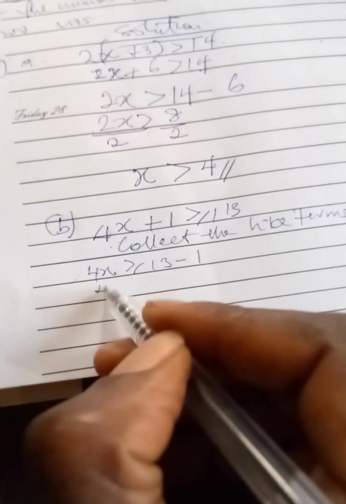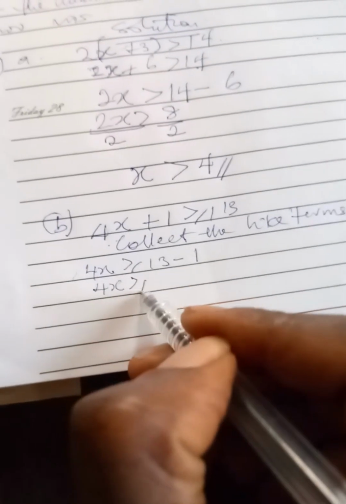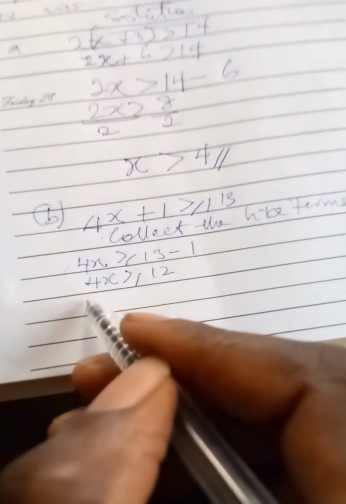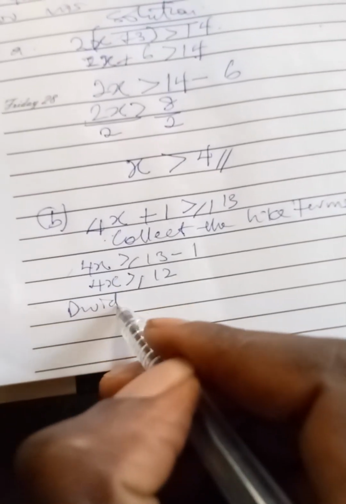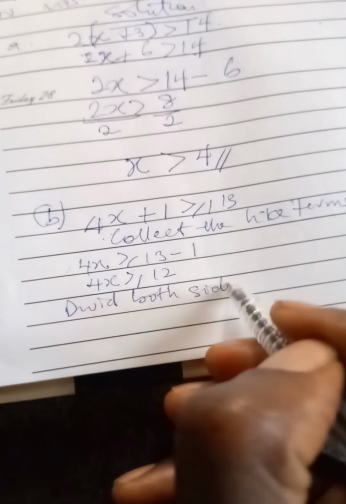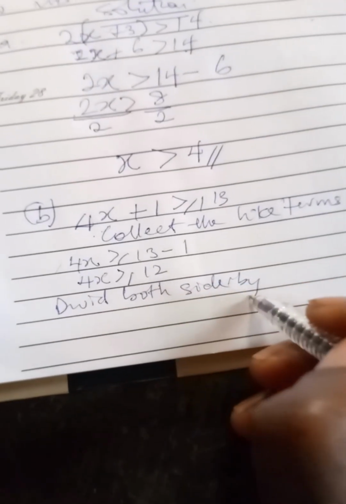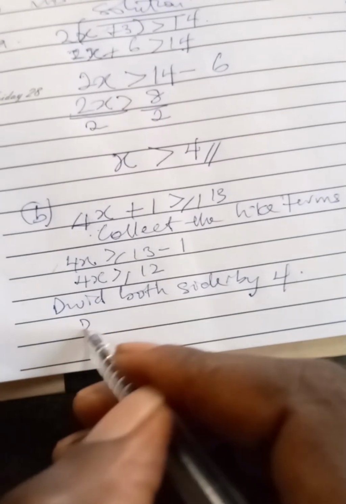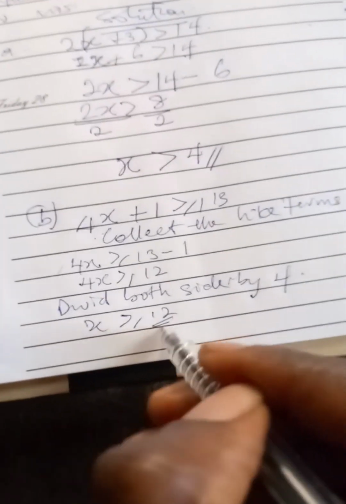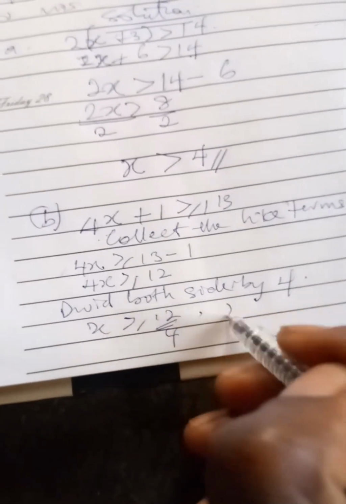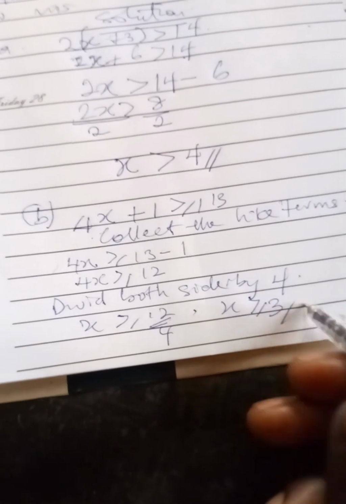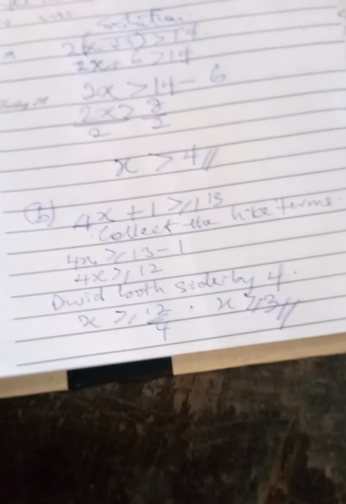Then you have 4x is greater than or equal to 13 minus 1, that's 12. Then the next thing is that you divide both sides by 4. So your x now will be greater than or equal to 12 divided by 4. Then x will be greater than or equal to what? 3. So that's the answer to that.